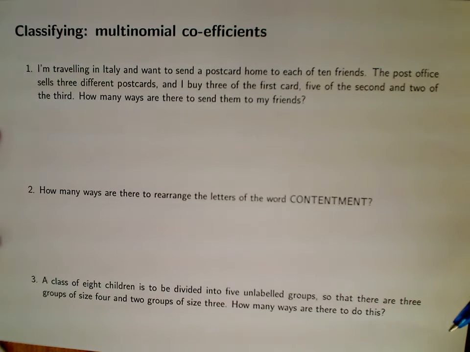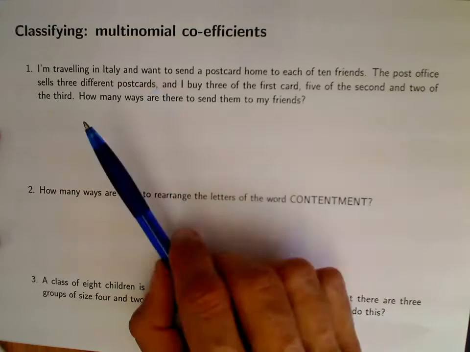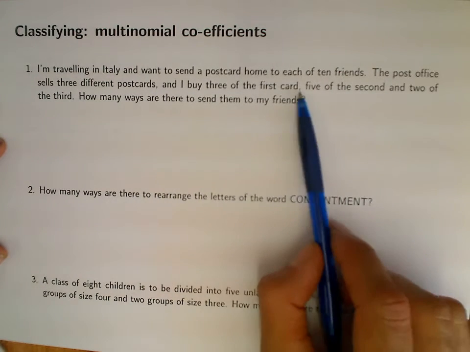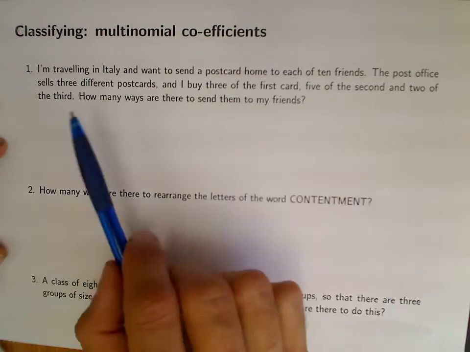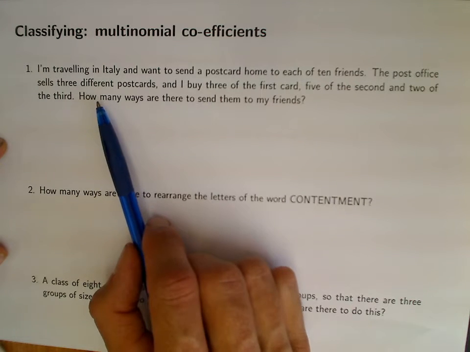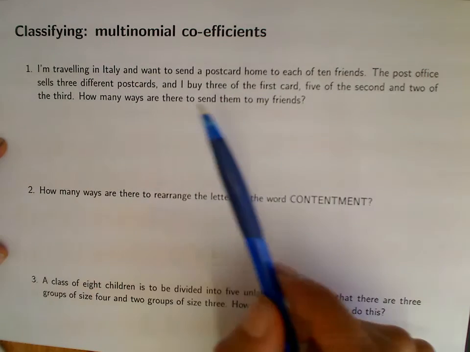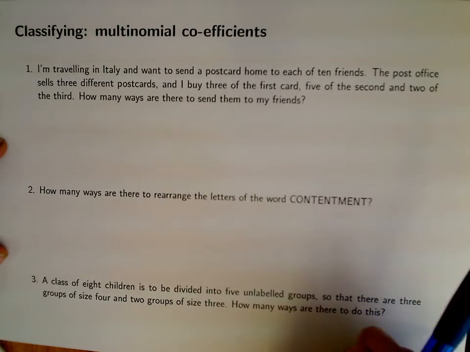Okay, so this first question says I'm travelling in Italy, we're sending postcards home again. We want to send a postcard home to each of 10 friends. And this time the post office just sells 3 different postcards, and I buy 3 of the first card, 5 of the second, and 2 of the third. And so how many ways are there to send them to my friends?